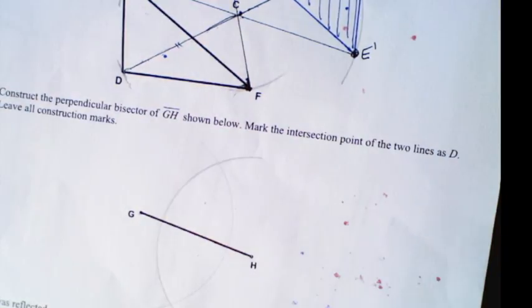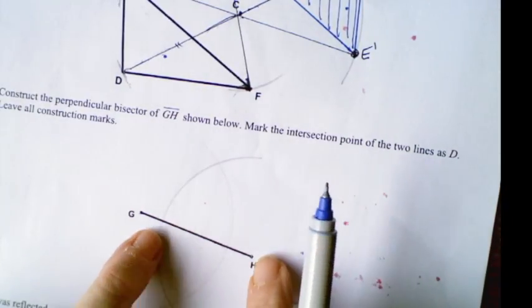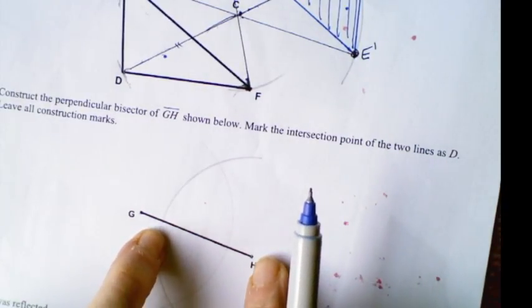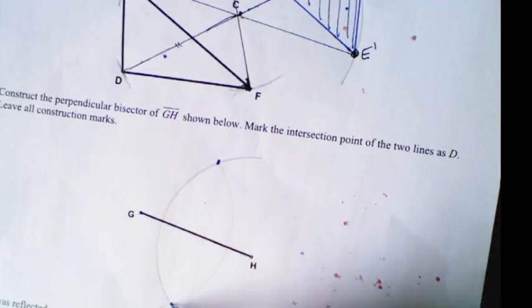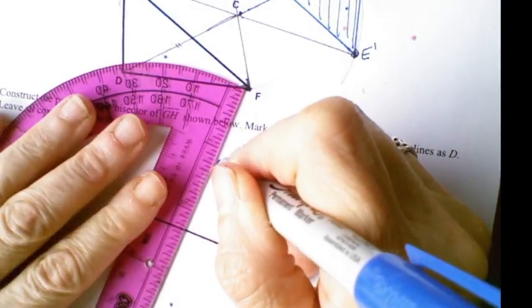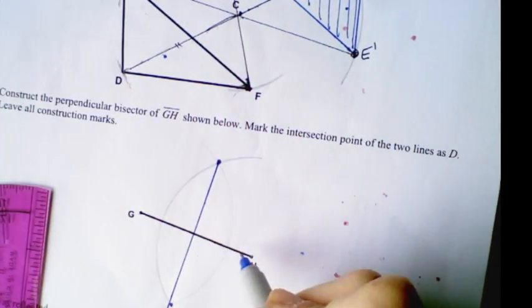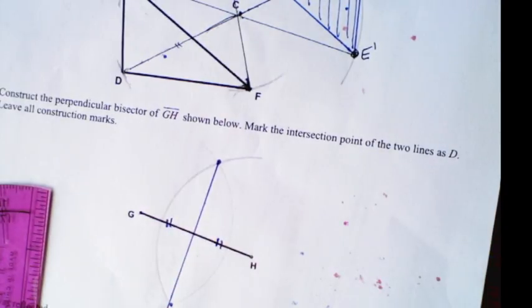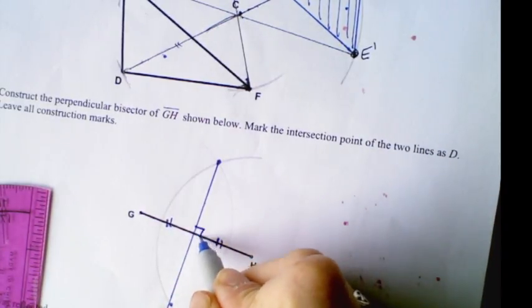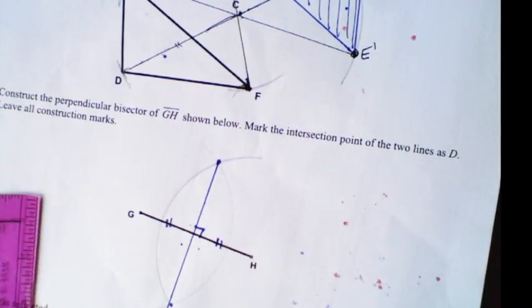So what I've done is created 2 arcs that are each the same distance from their opposing endpoints. I have 2 intersections. Connect them. And by default, not only have I divided the line segment into 2 equal pieces, I have also made right angles. Each angle here is 90 degrees.